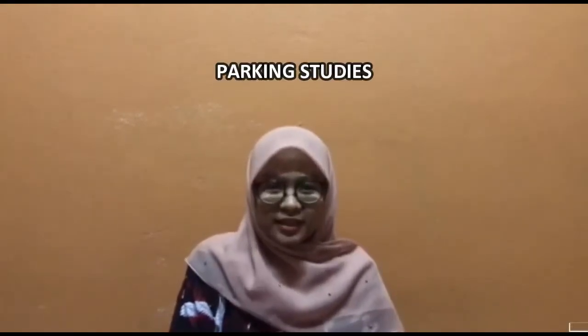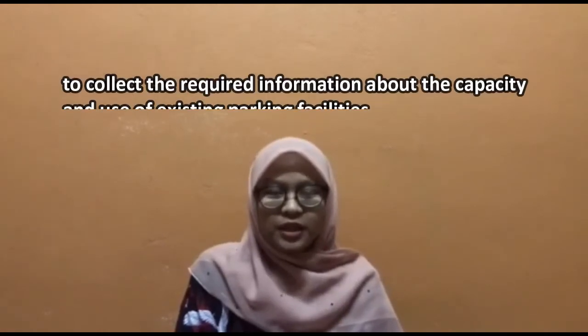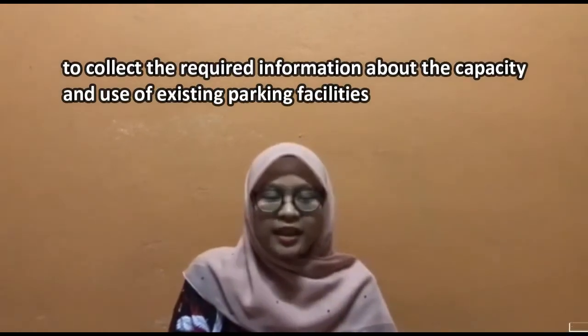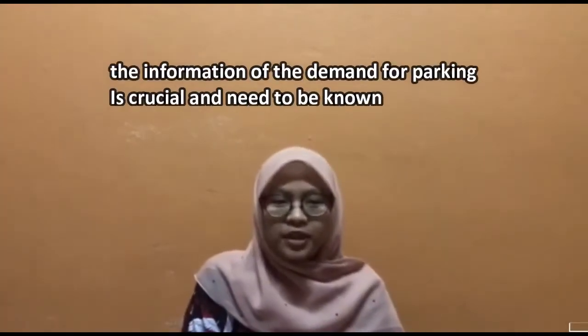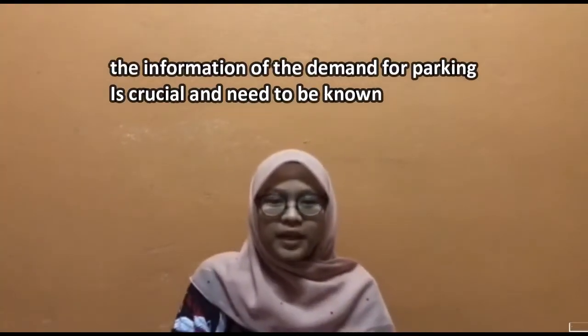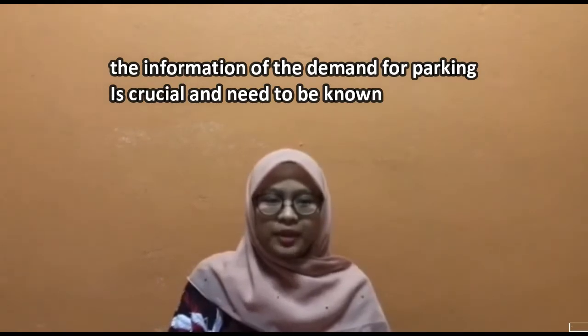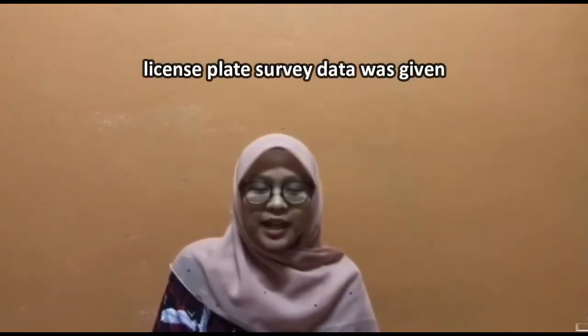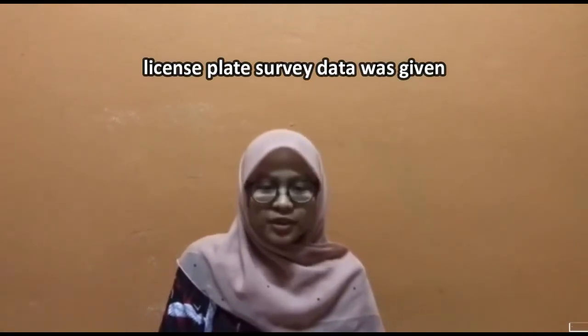Introduction. So this project is about parking studies. Parking studies should be conducted to collect the required information about the capacity and the existing parking facilities. Thus, the information of the demand for parking is crucial and needs to be known. So for this project, the license plate survey data was given.